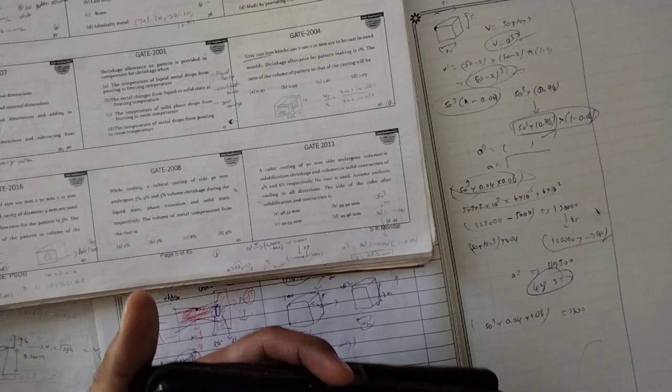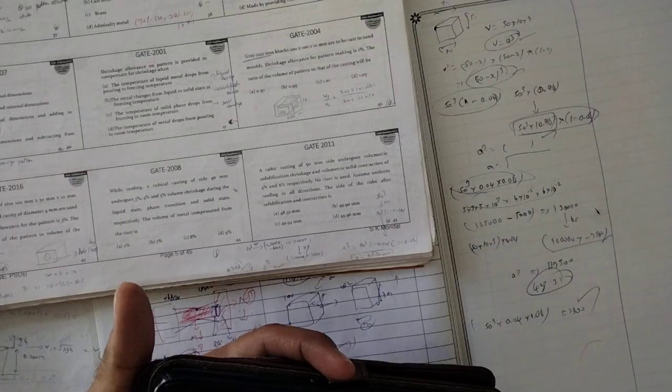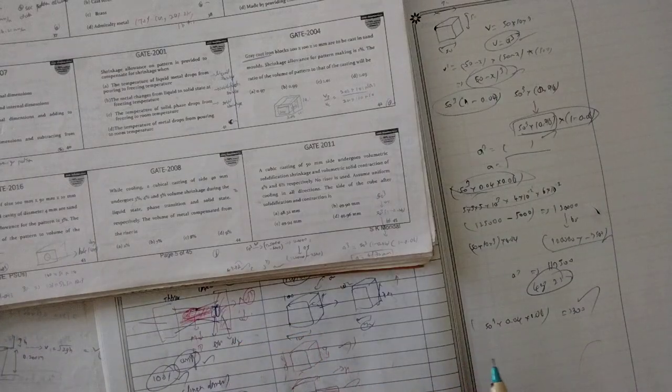This is the thing for the wrong answer. Okay, I think you're getting it. We will get the required answer: 48.5, option A is the right one.